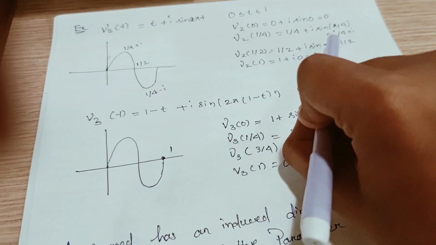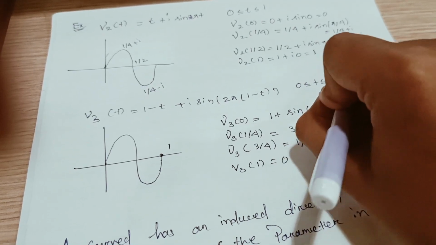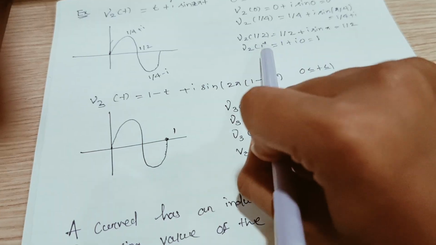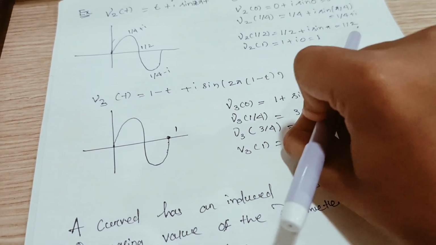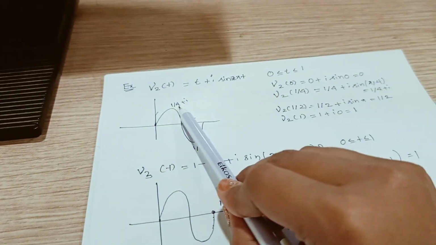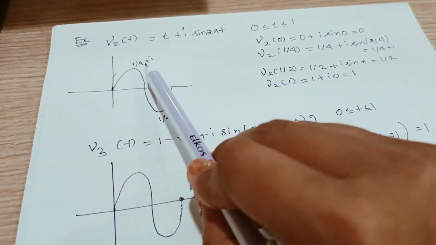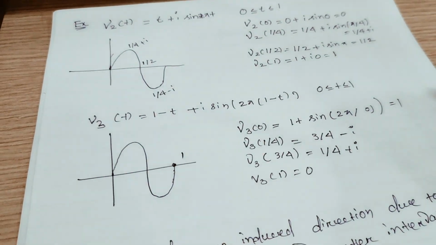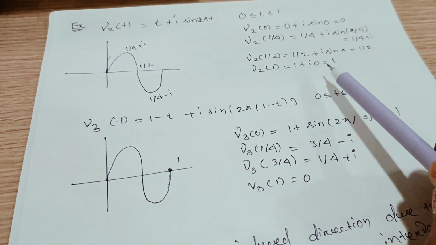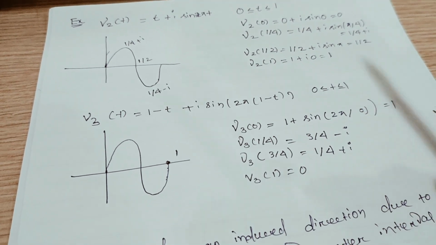And gamma_2(1/2) equals 1/2, and gamma_2(1) equals 1 plus i·0, which equals 1.